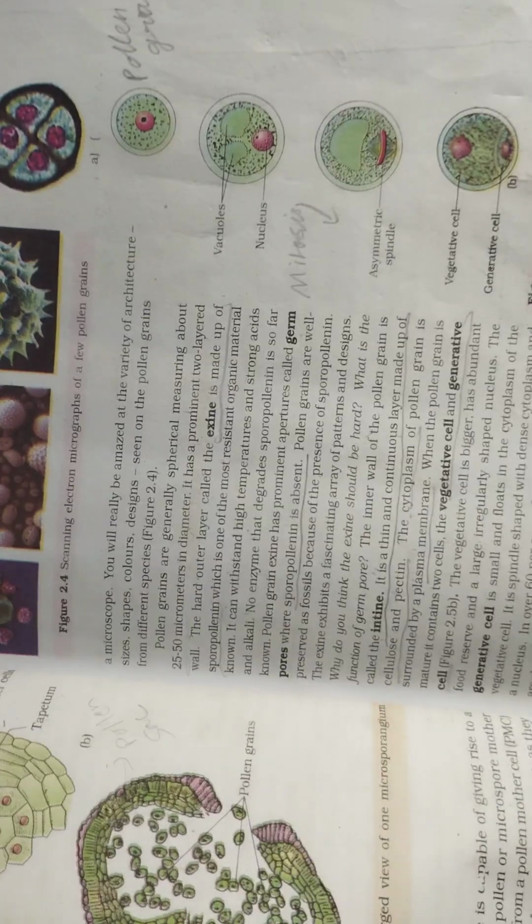If you touch the opened anthers of hibiscus or any other flower, you will find a deposition of yellowish powdery pollen grains on your fingers. They stick to our fingers. Sprinkle these grains on a drop of water taken on a glass slide and observe under a microscope.